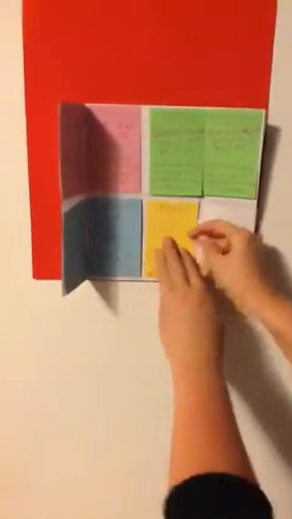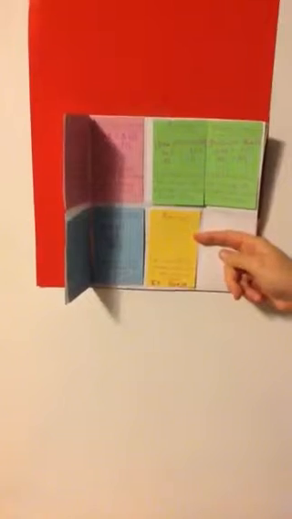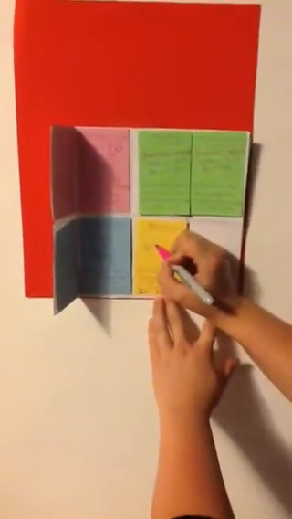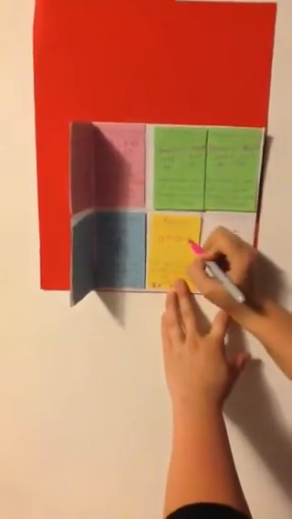Open it up. For additive property of addition, we're going to write the definition. The sum of any number and 0 is the original number. Alright, so an example of that is 11 plus 0 is still going to equal 11.